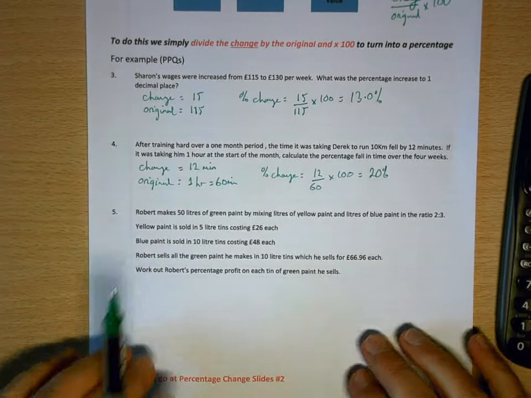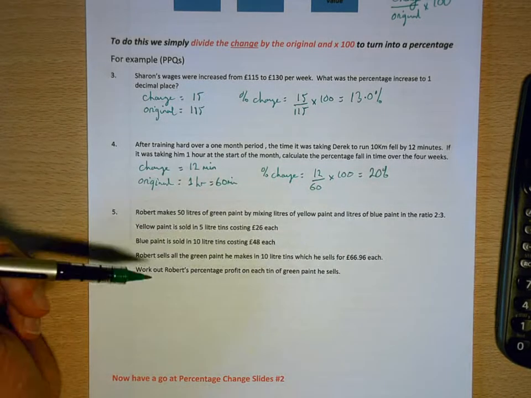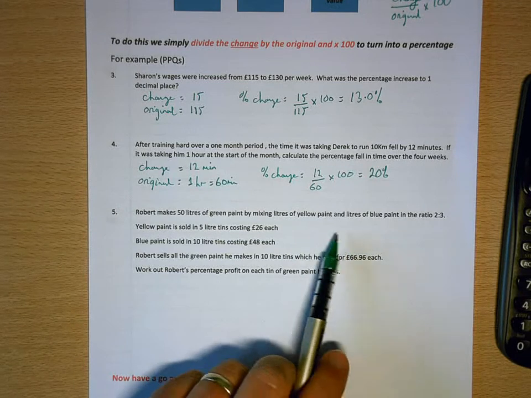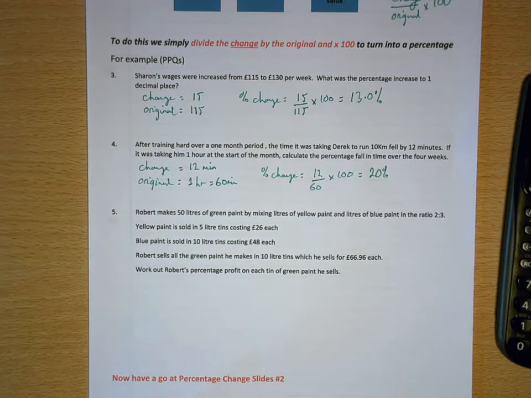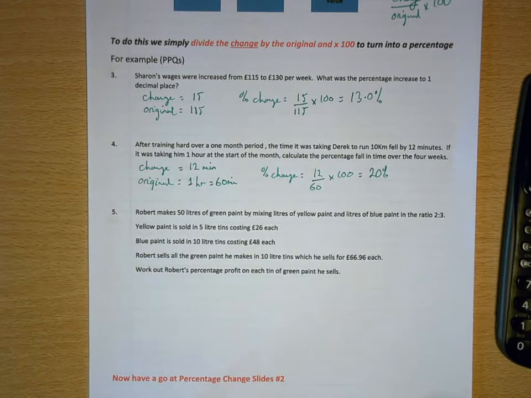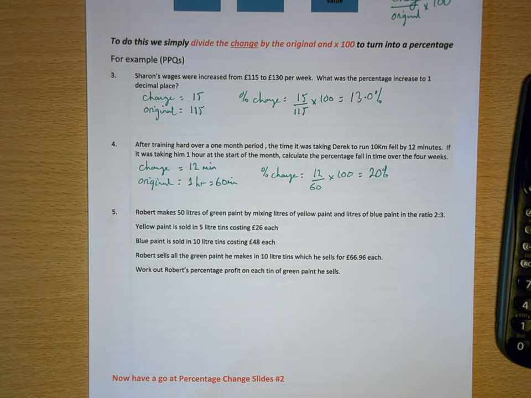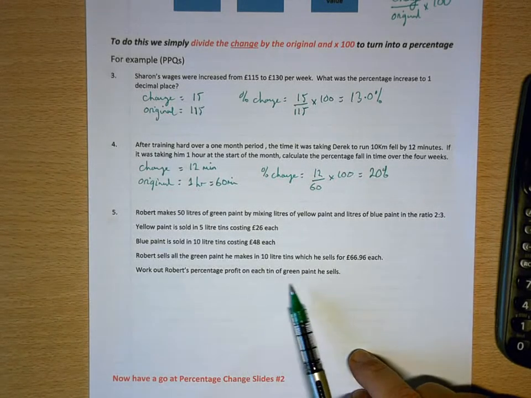And then question 5 is a past paper question, and it combines the work we were doing last week on ratio and this work on percentage change. Robert makes 50 litres of green paint by mixing litres of yellow paint and litres of blue paint in the ratio of 2 to 3. Yellow paint is sold in 5 litre tins costing £26 each. Blue paint is sold in 10 litre tins costing £48 each. Robert sells all the green paint he makes in 10 litre tins, which he sells for £66.96 each. Work out Robert's percentage profit on each tin of green paint.